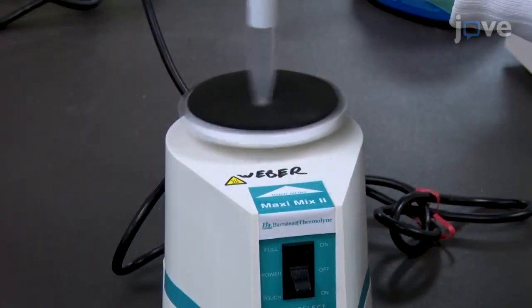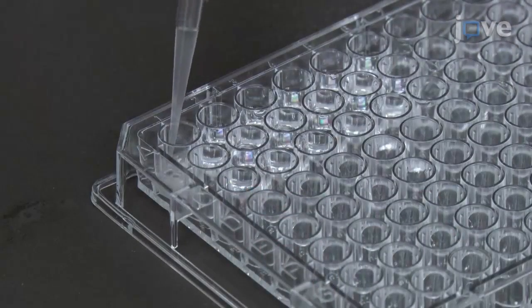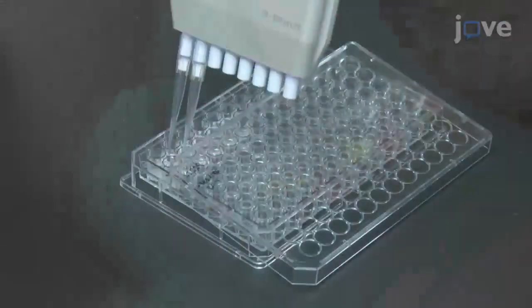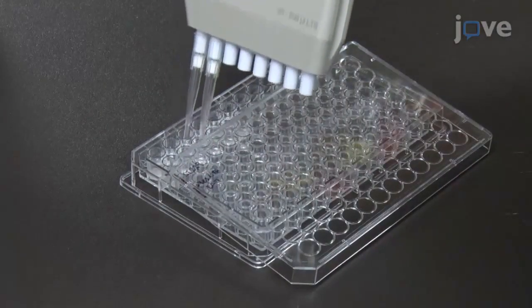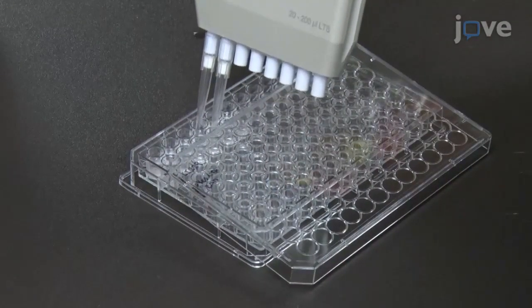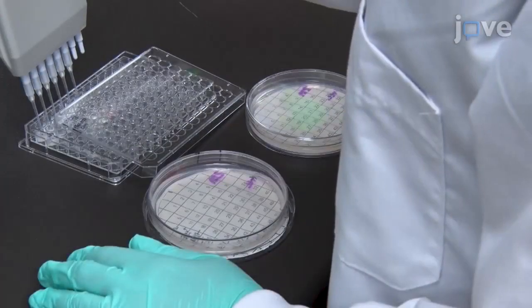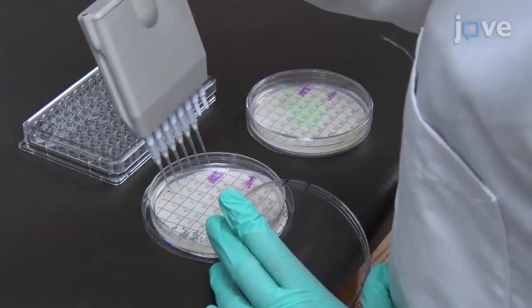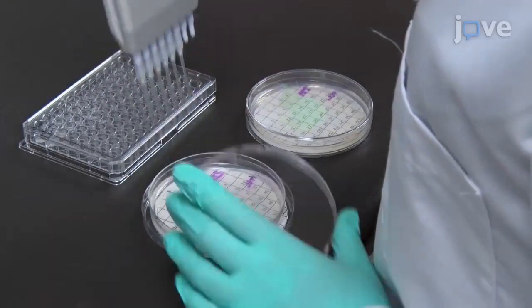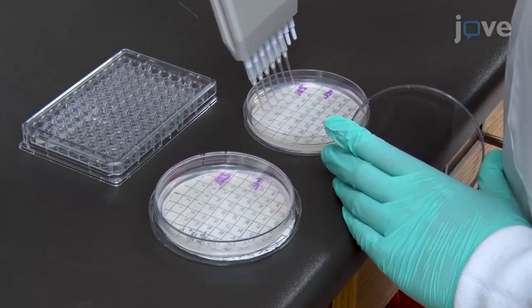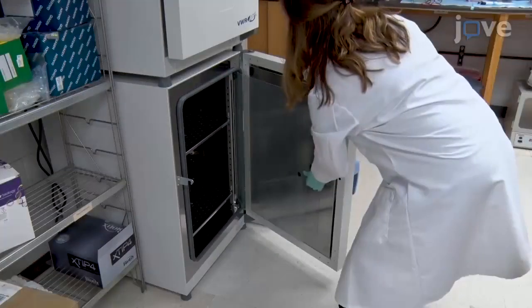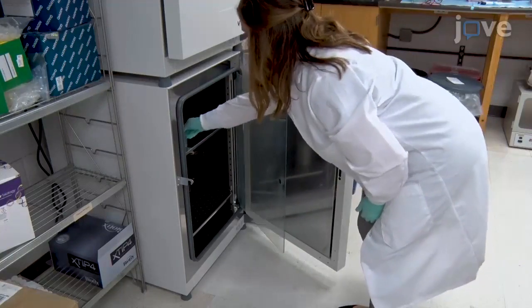Vortex the overnight culture and add 180 microliters of yeast to well A1. Then, serially dilute the yeast in the wells with water. Use a multi-channel pipette to spot 5 microliters of each dilution onto single dropout glucose and single dropout galactose agar plates and incubate the plates at 30 degrees Celsius for 48 hours.